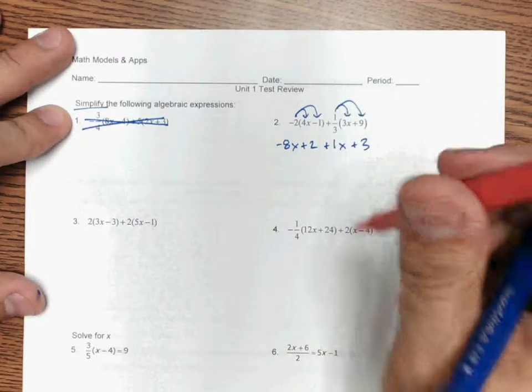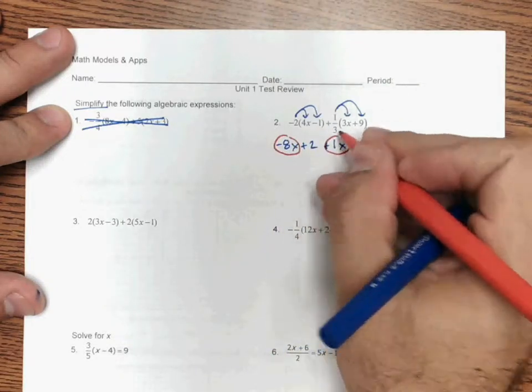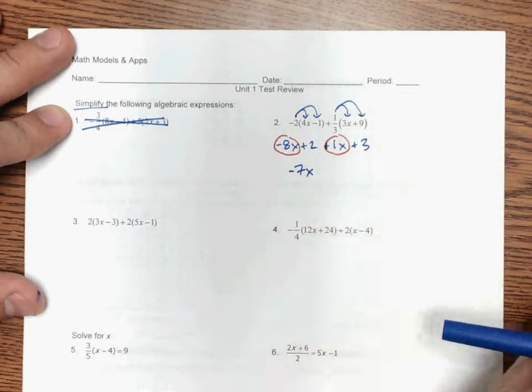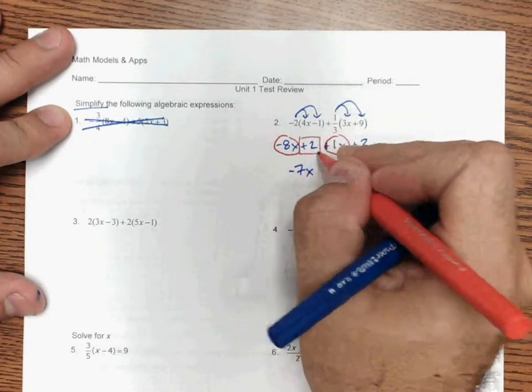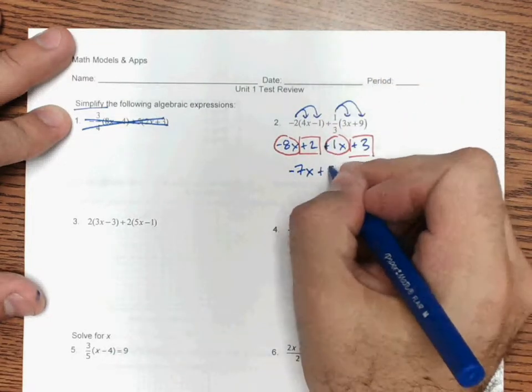Then you're going to go ahead and combine like terms. I have a negative 8x here. I have a positive 1x here. Those combine to make a negative 7x. I have a positive 2 and a positive 3, which is going to give me plus 5.